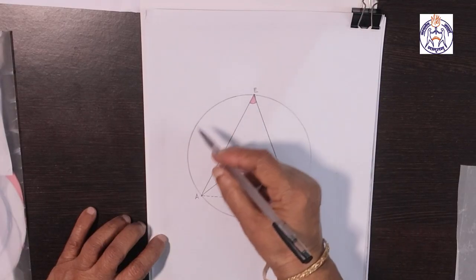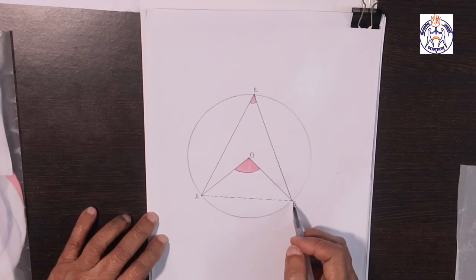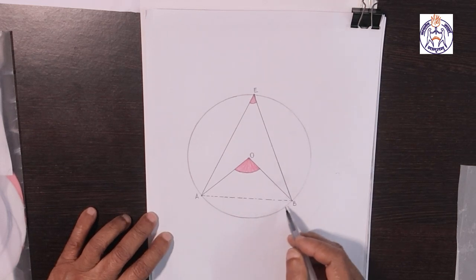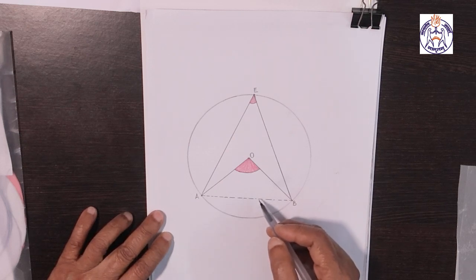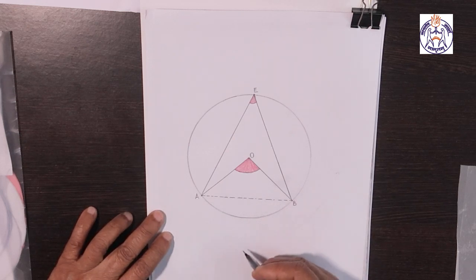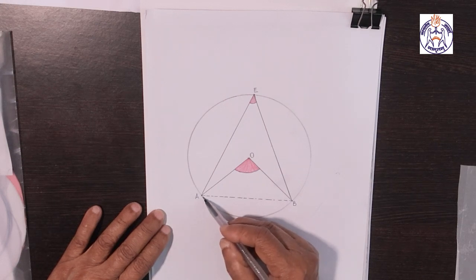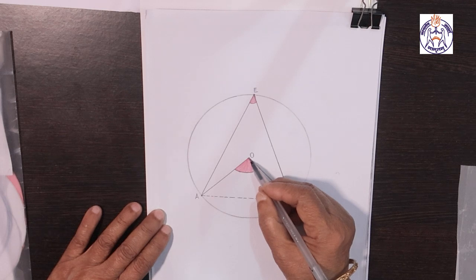Let us discuss with an example. Here is a circle and AB is a chord, and this part AB is the minor arc corresponding to this chord. We have joined point A and point B with the center O of the circle.